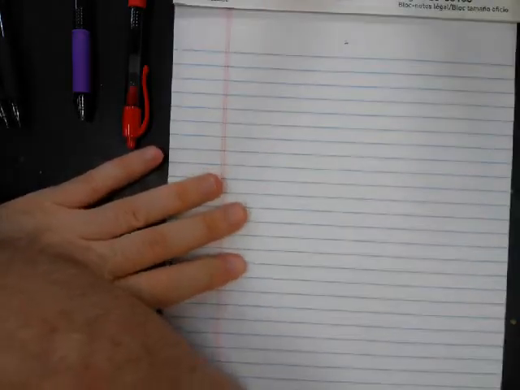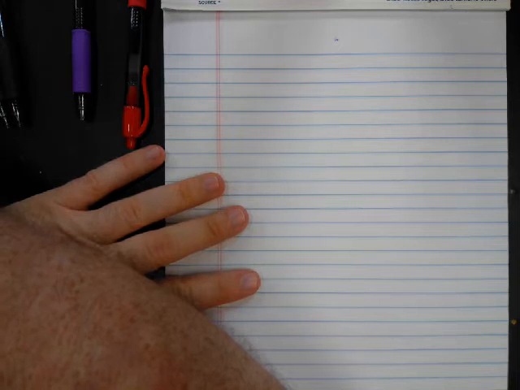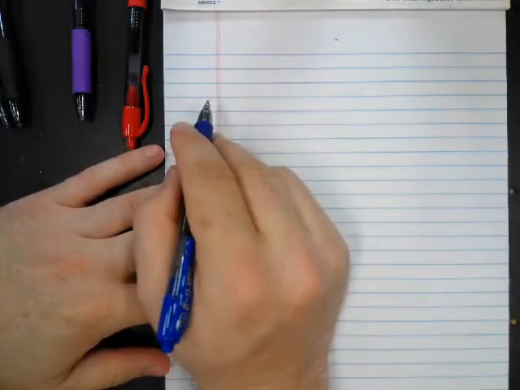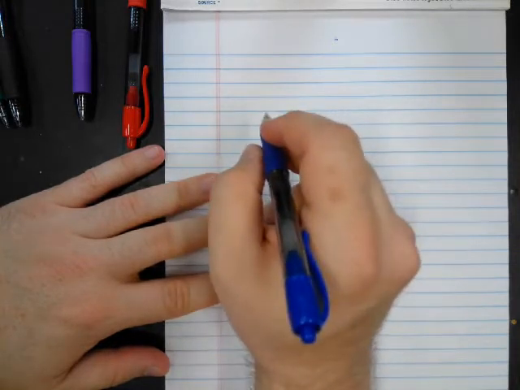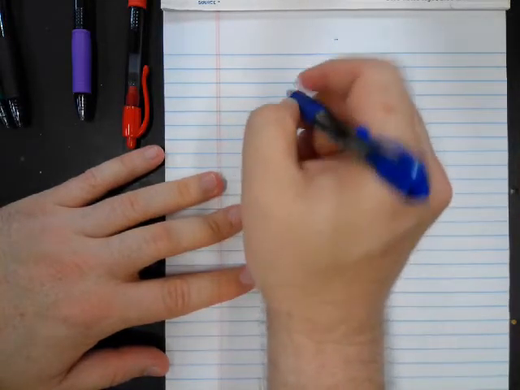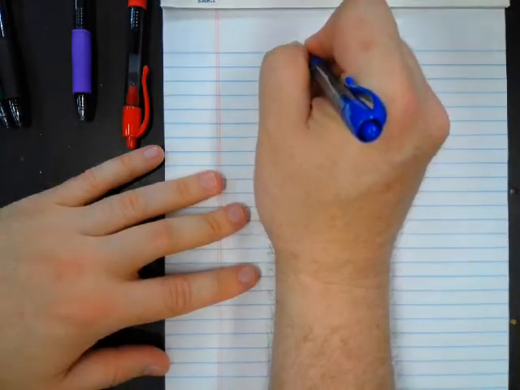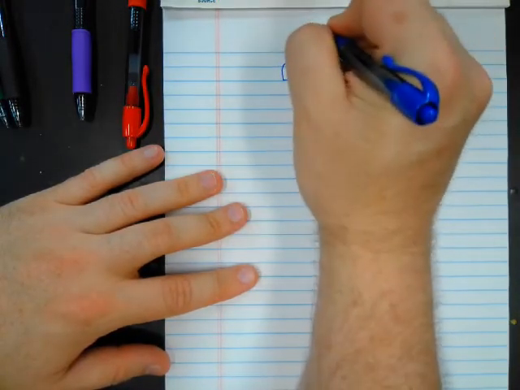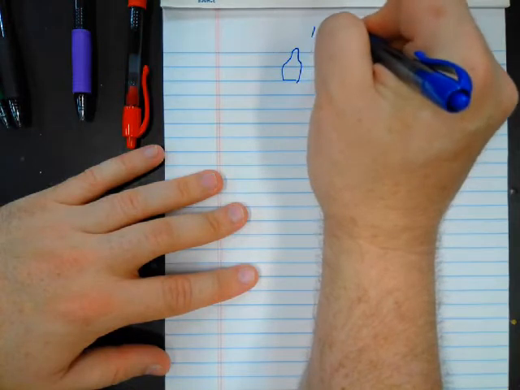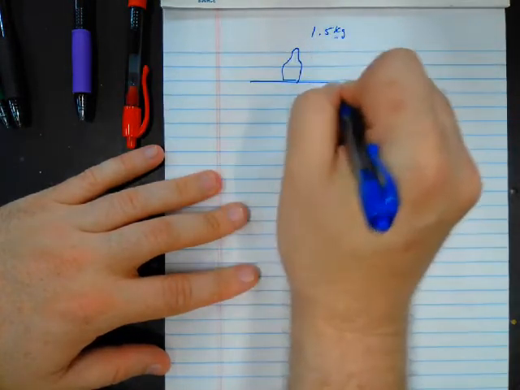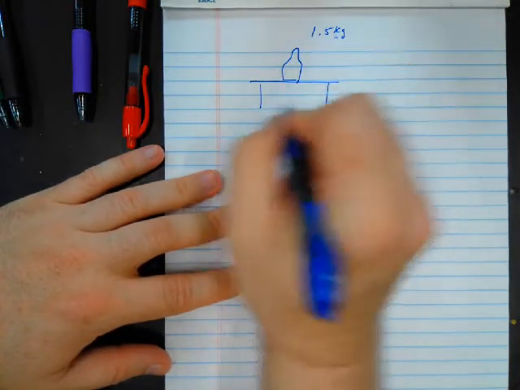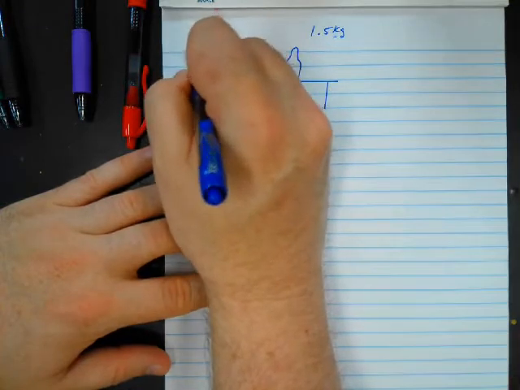Students, I'm going to talk to you about a sport that seems unusual, but this is going to be an example problem. So this is the sport. We take a bowling pin. Bowling pins weigh about 1.5 kilograms. We put it on a tabletop, and then we shoot a bullet at it.